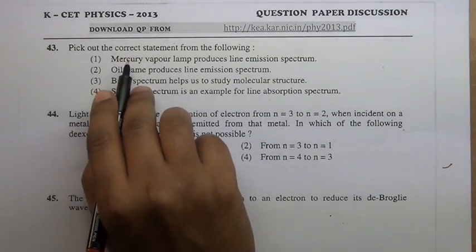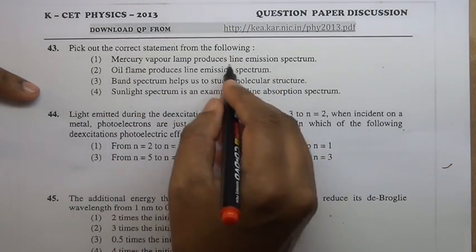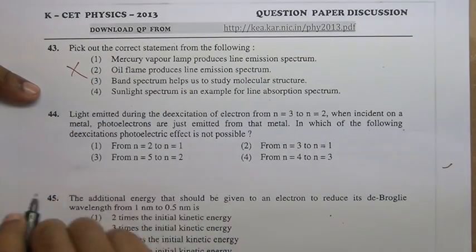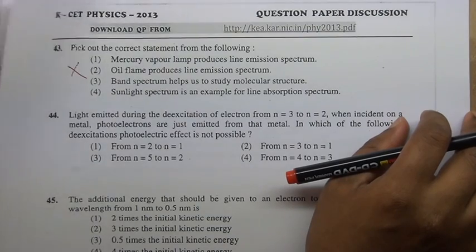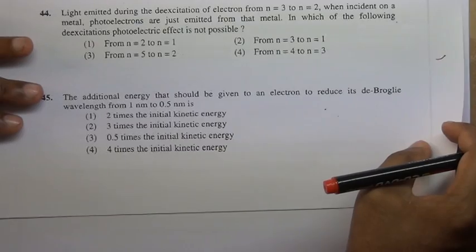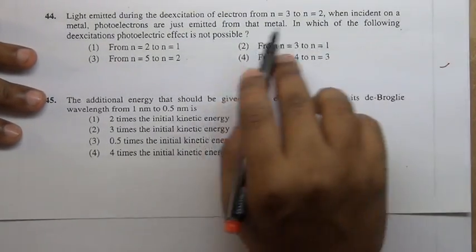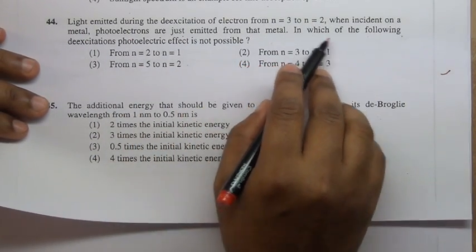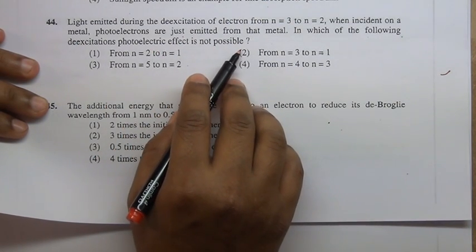43. Pick out the correct statement from the following. Mercury vapor lamp produces line emission spectrum. This is out of syllabus, not required, not in NCERT syllabus. Light emitted during the de-excitation of electron from 3 to 2, when incident on a metal, photoelectrons are just emitted from the metal. In which of the following de-excitations is the photoelectric effect not possible?